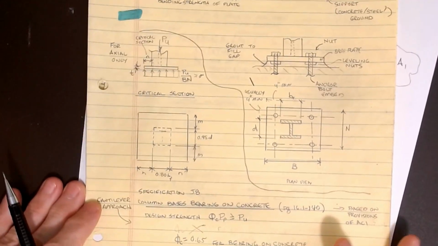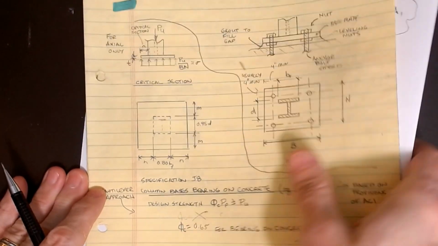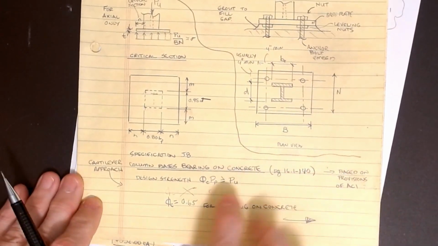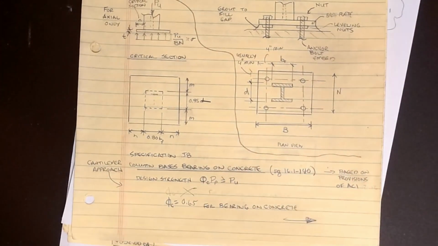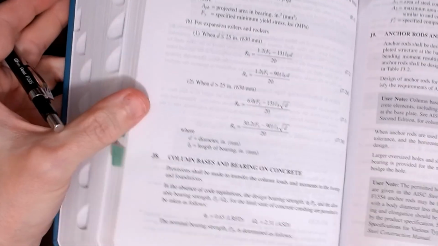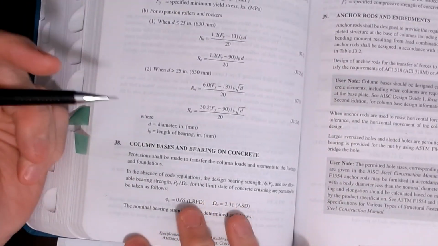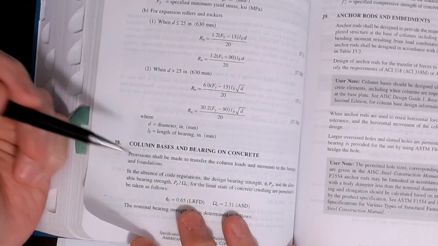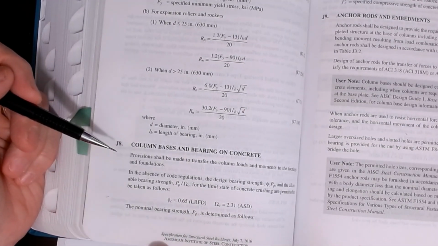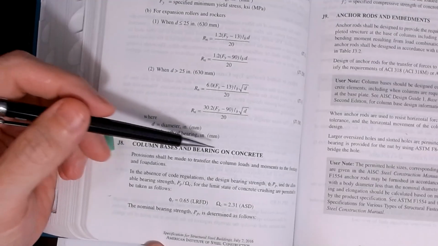Okay, now the actual specification for this, there are some checks that we have to do in order to compute the capacity of what this column can do, and those occur back in the specification in section J8. Now, normally J8 is what you're looking at when you're looking at connections, bolts and welds and those kind of things, but it's also for load transfer between members, kind of a bearing criterion. So J8 is the column bases and bearing on concrete.